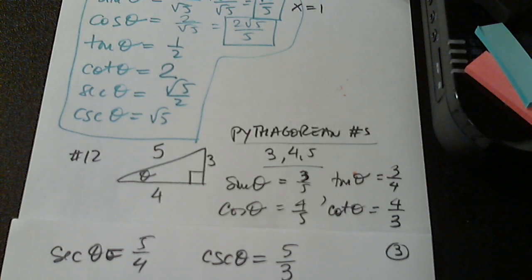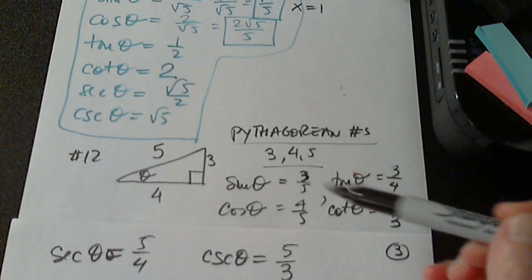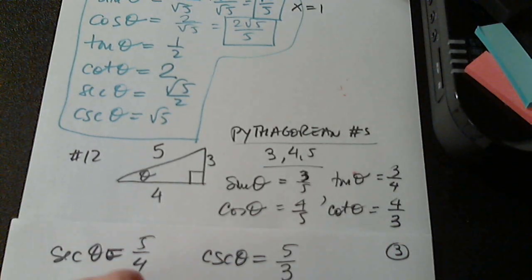Can you explain how you get the tangent from sine and cosine again? Yes. Tangent theta equals sine theta over cosine theta. The top is 3 over 5. The bottom is 4 over 5. I divide two fractions: 3 over 5, flip 5 over 4, simplify, 3 over 4.